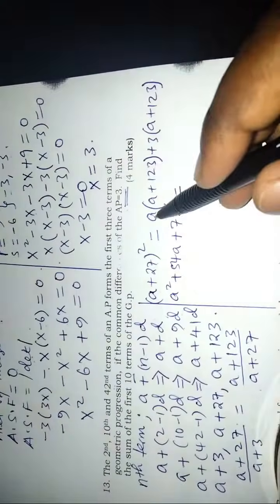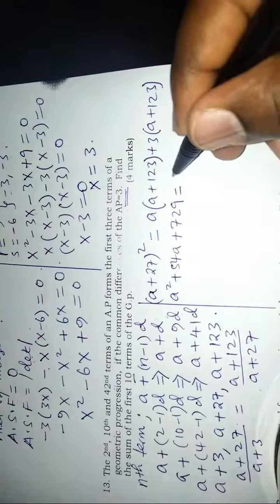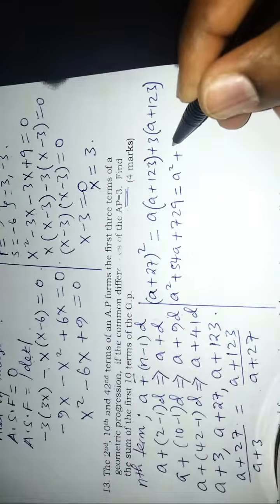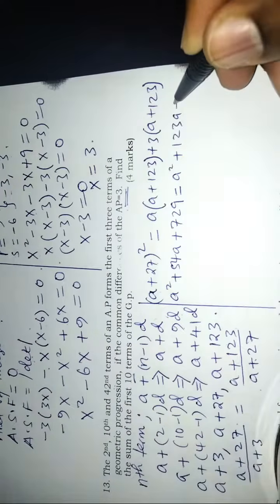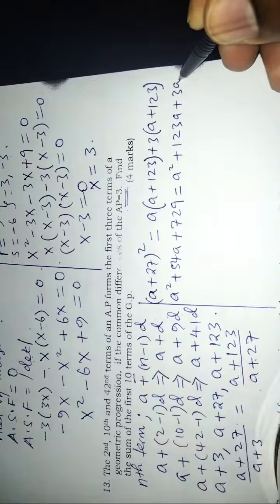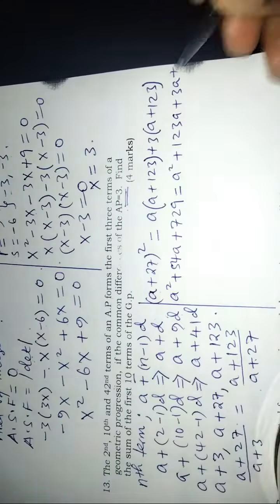This is equal to, on this side we can open brackets, a squared plus 123a plus 3a plus 123 times 3, giving us 369.